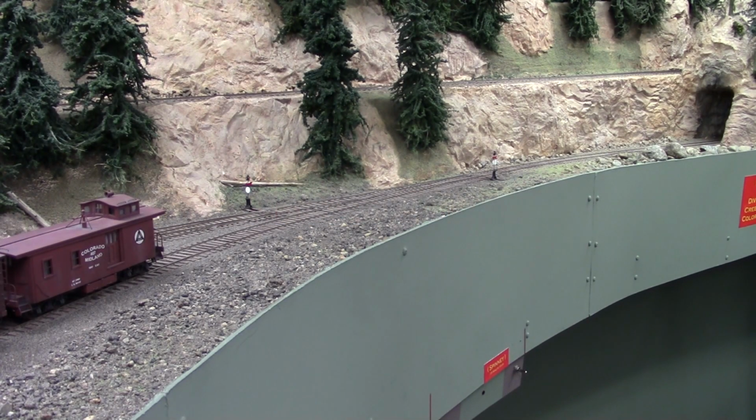Andrew, thank you for inviting us to visit your layout. While we watch the train approaching Arkansas Junction, would you give us some details about your layout? Thank you for coming, and always glad to share my layout with others.